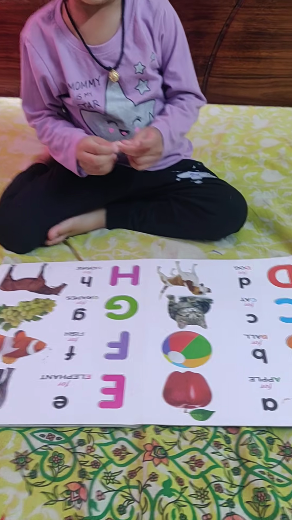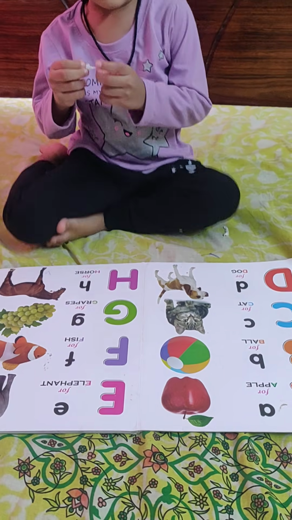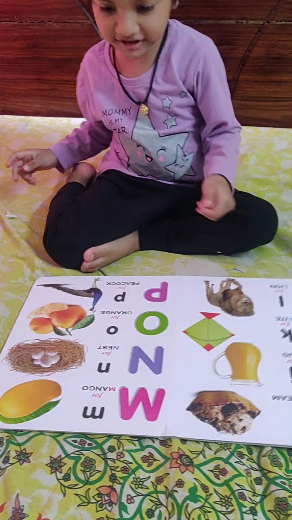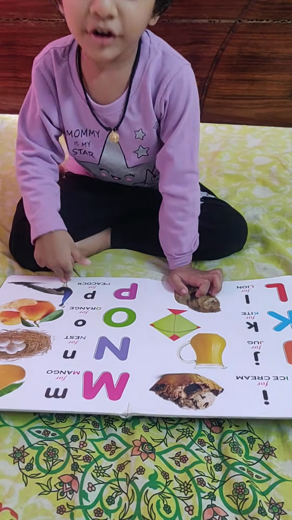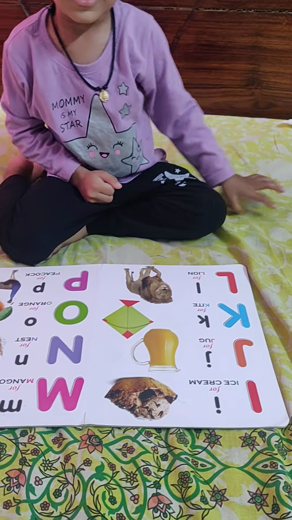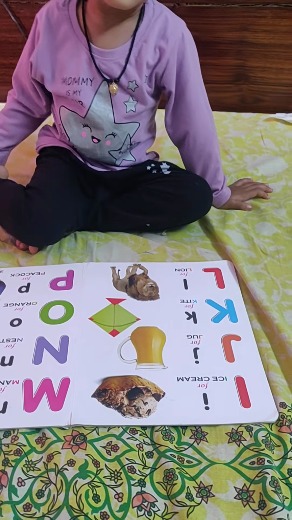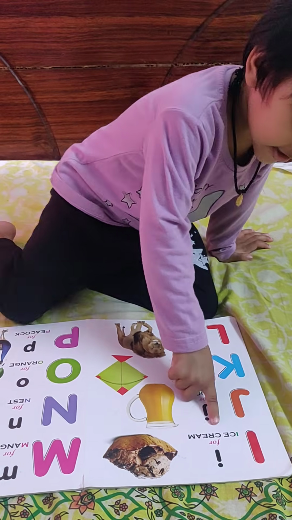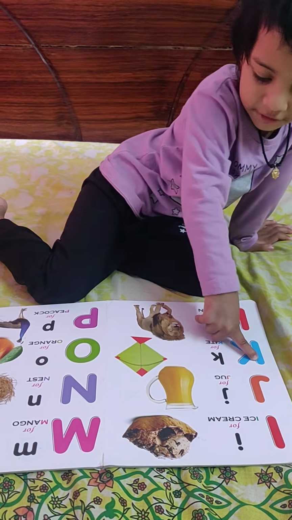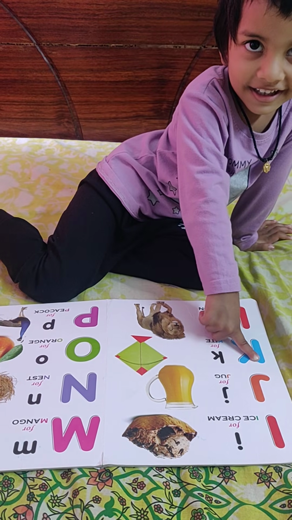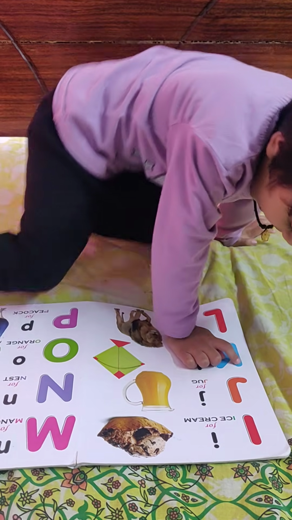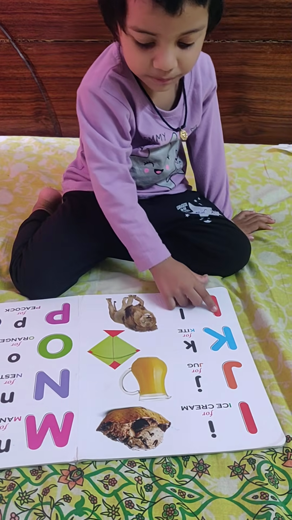H for horse. నెక్స్ట్ తిప్పు. చెప్పు. Peacock. ఎక్కడి నుంచి చెప్పు. I for ice cream. వెరీ గుడ్. J for chuck. గుడ్. K for చెప్పు. కైట్. Kite. వెరీ గుడ్. L for lion.